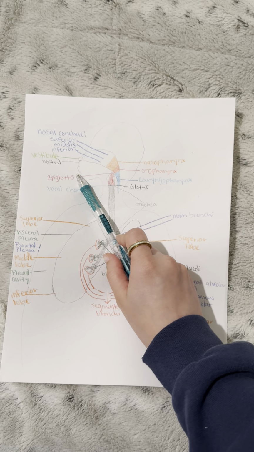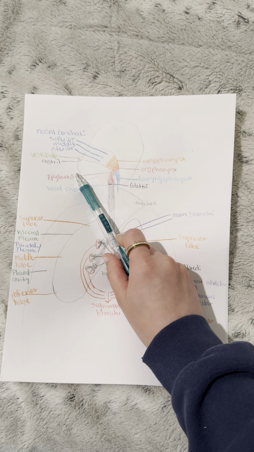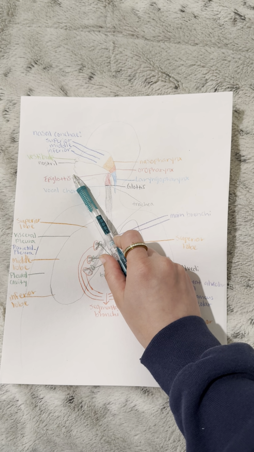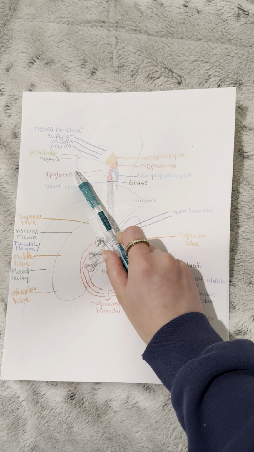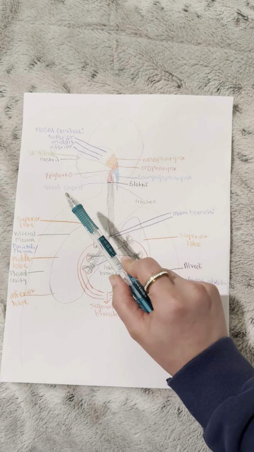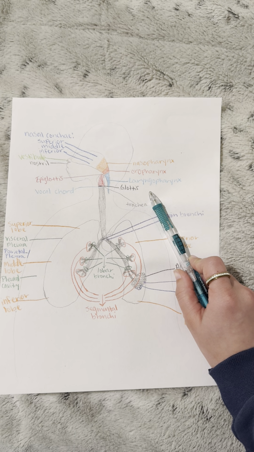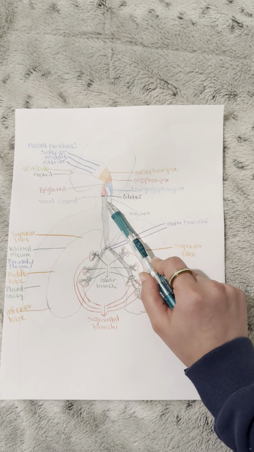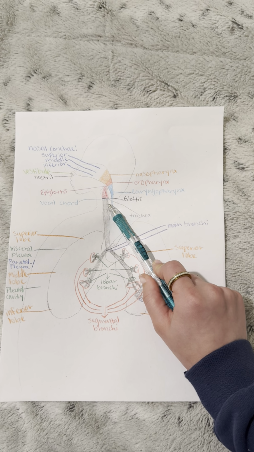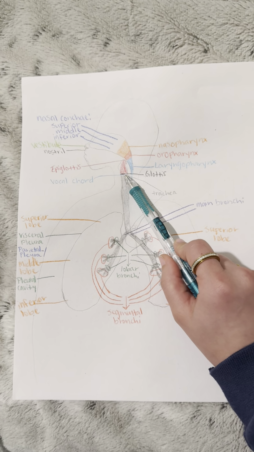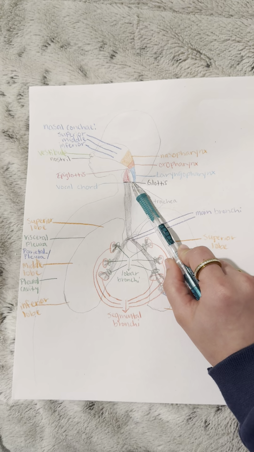So next we have the epiglottis, and this is a superior opening to the larynx guarded by a flap of tissue. Then we have the glottis, and this part is the vocal cords and the opening between them. I tried to draw it. It is right there.